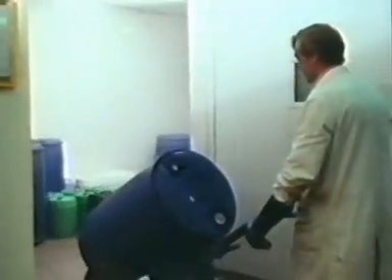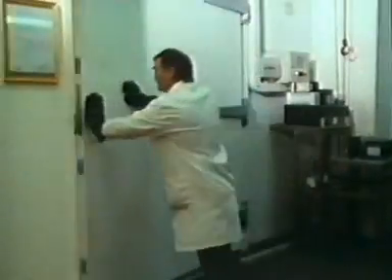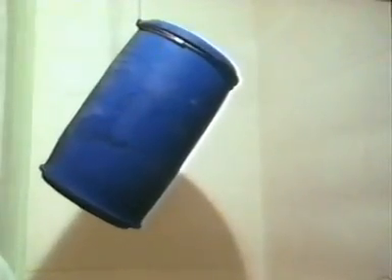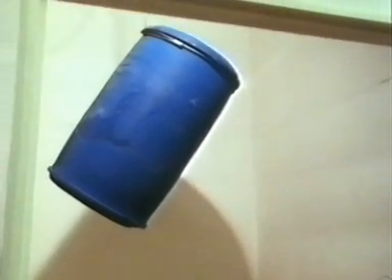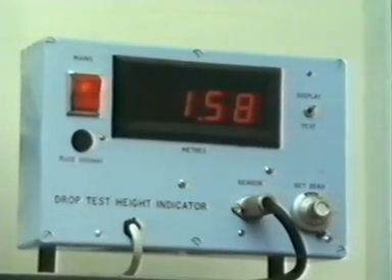This polyethylene barrel, filled with antifreeze solution, has been stored at -18 degrees C. Has it become brittle? Here's one kind of test. It's dropped onto a rigid surface.